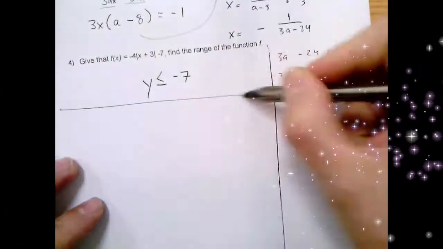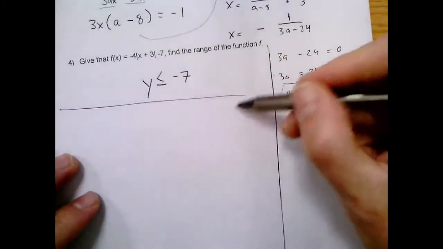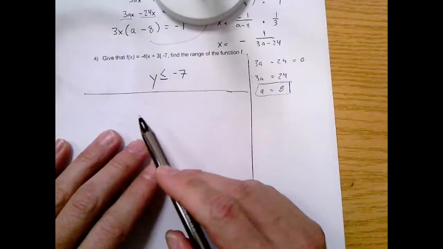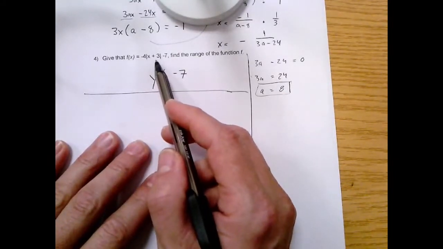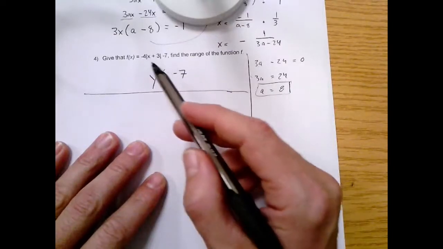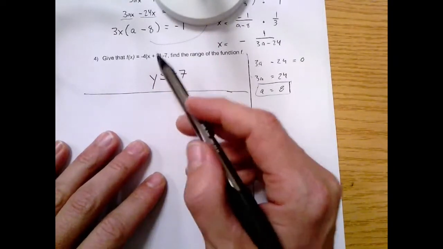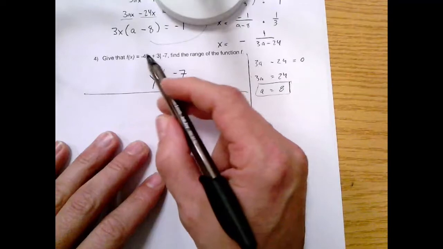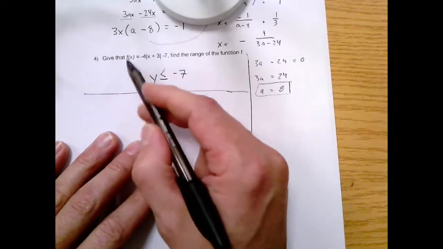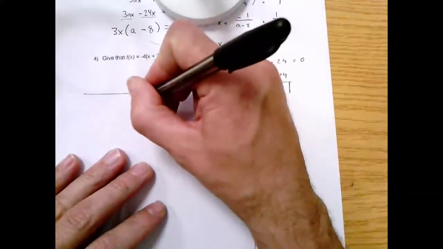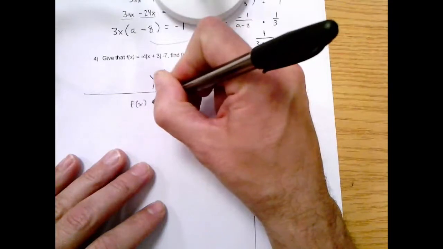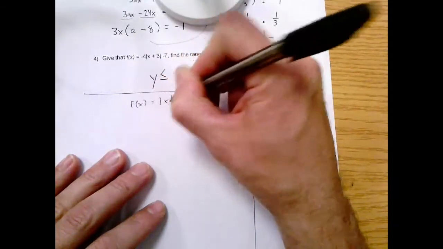Now that's using our calculator, but we could also approach this from a different direction, not using our calculator. Without using our calculator, we can look at this parent function here, which is just an absolute value parent function. If I input a value for x, it's going to create an output. So we can build this thing up, starting with this parent function, f of x is the absolute value of x.